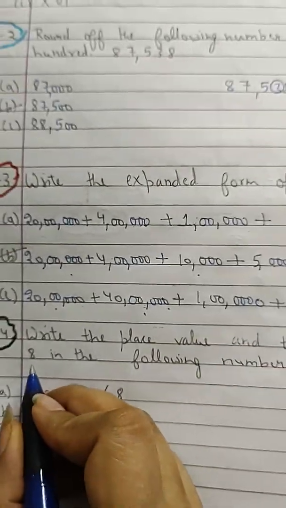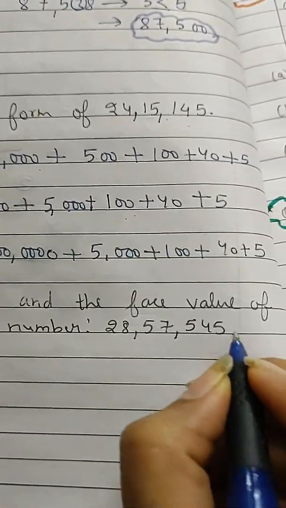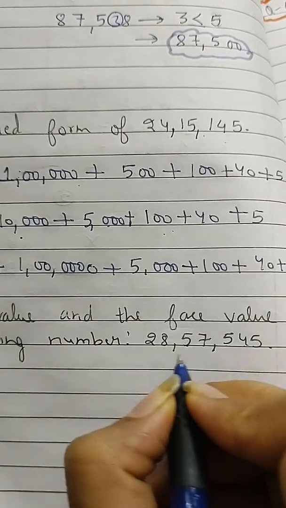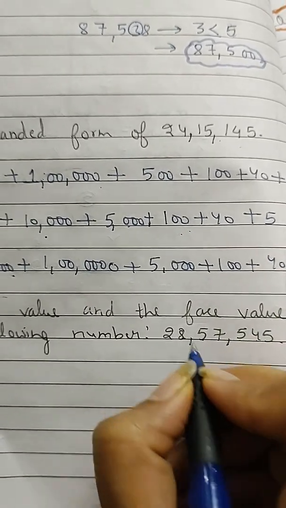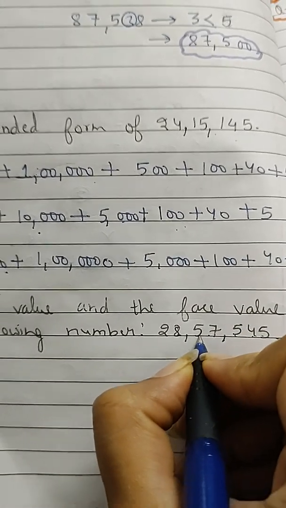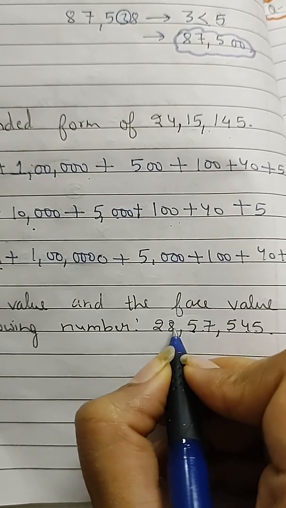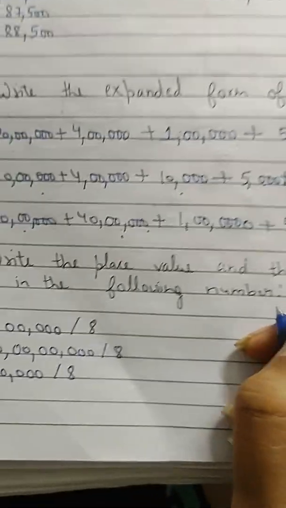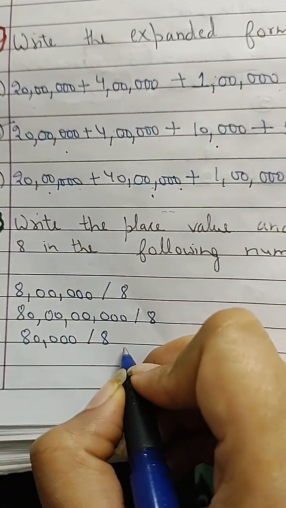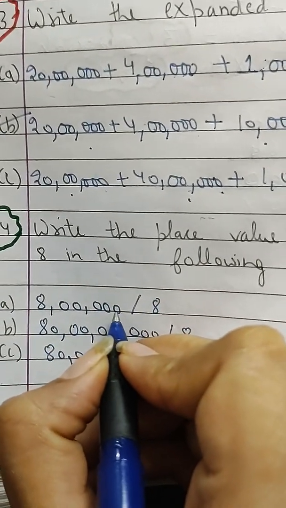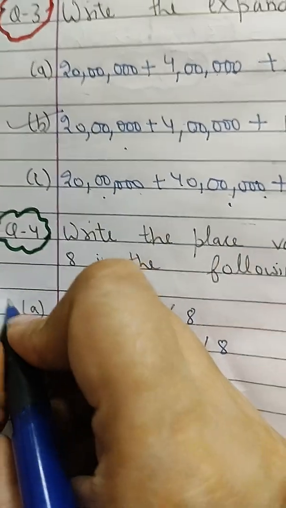Write the place value and the face value of 8 in the following numbers. So we have to write the place value and face value: ones, tens, 100, 1000, 10,000, lakh. So 8 has a place value of 8 lakh. How many zeros? 1 2 3 4 5, 5 zeros behind. Face value I have already told you, like face, we do not change. Face value will remain 8. So face value is the same, so we have to check the place value. 5 zeros we needed, 1 2 3 4 5, so this one is the correct option.